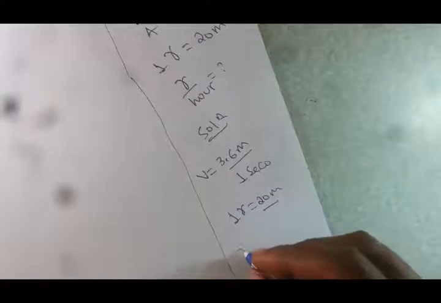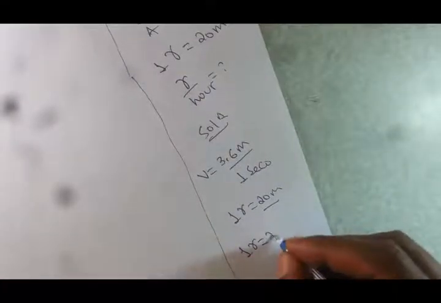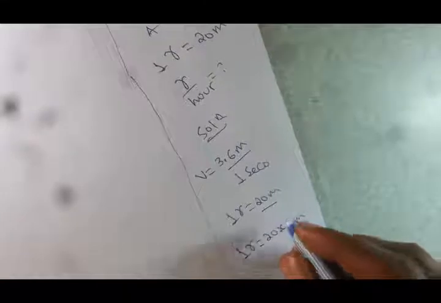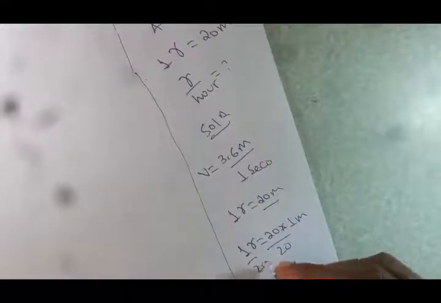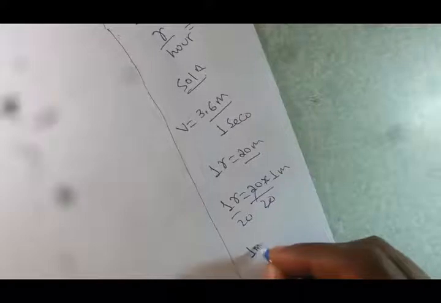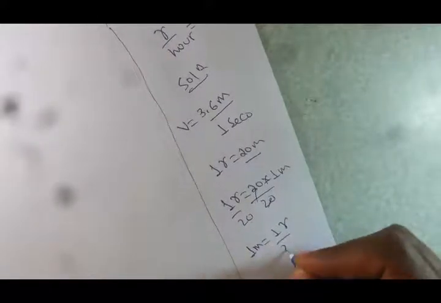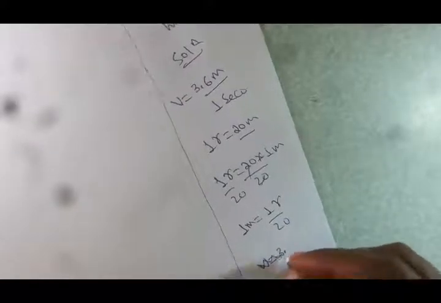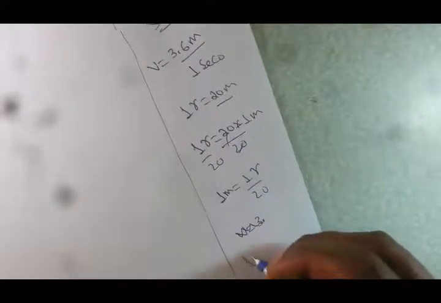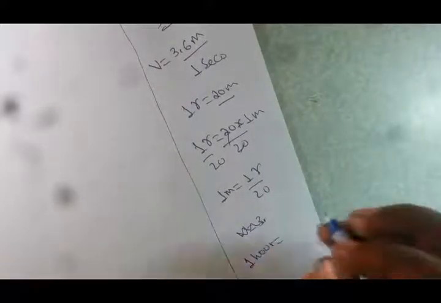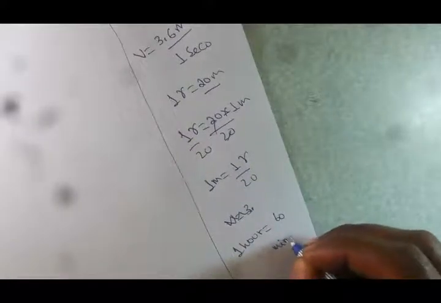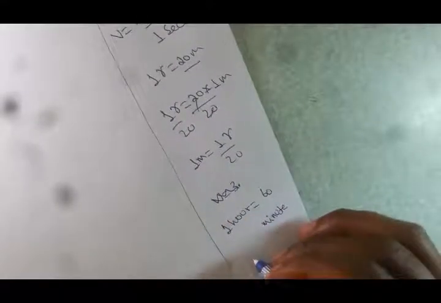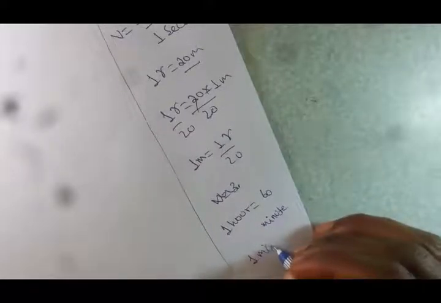This can also be written as 1 ohm is equal to 20 times 1 meter. To find 1 meter, we have to divide by 20. Therefore 1 meter is equal to 1 ohm over 20. Also 1 hour is equal to what? 60 minutes, and 1 minute is equal to what? 60 seconds.